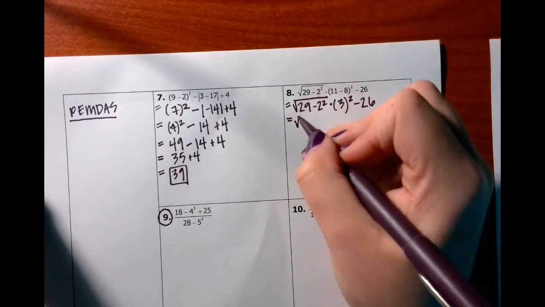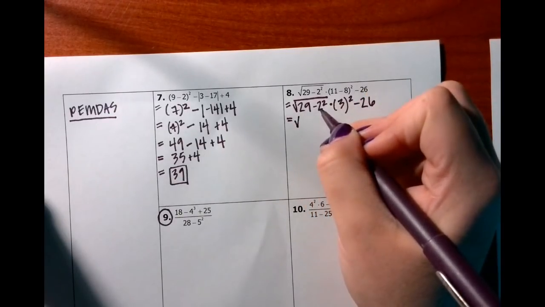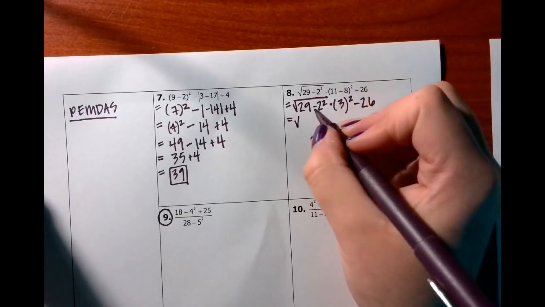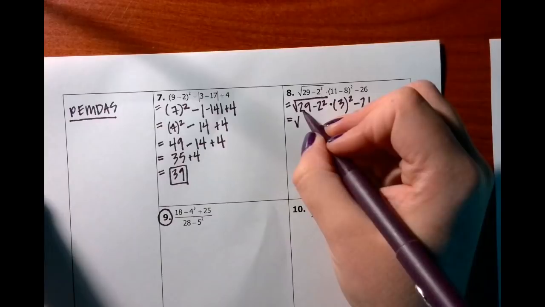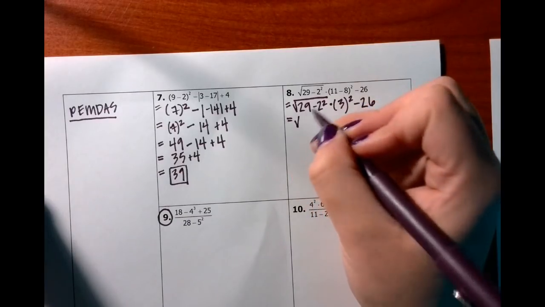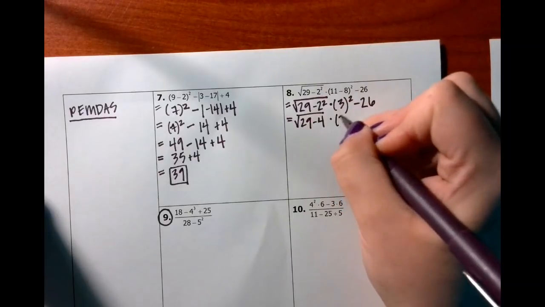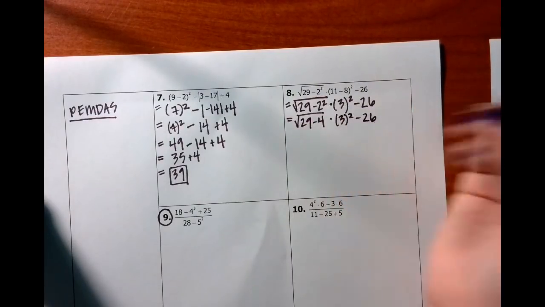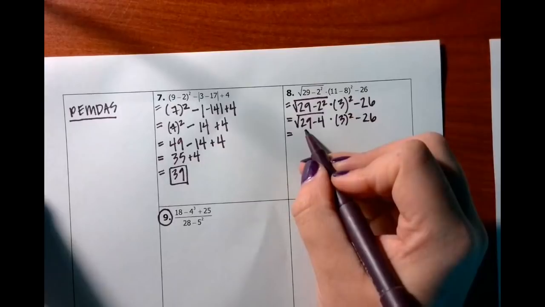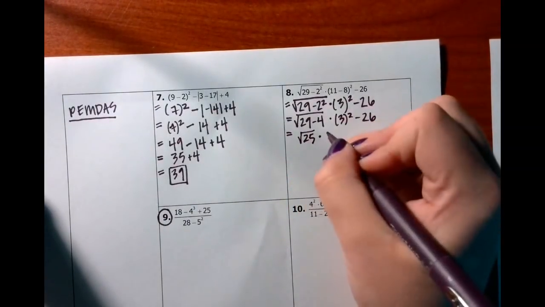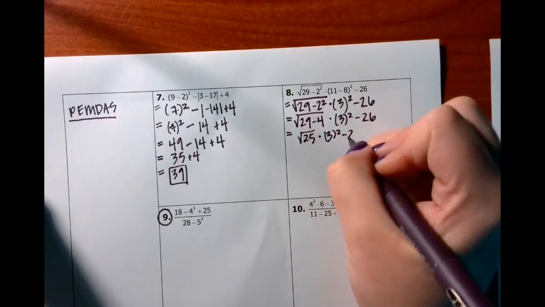So the first thing I'm going to do is deal with what's under here. 29 minus 2 squared. Remember, underneath anything, including radicals or in parentheses, PEMDAS starts over. So I'm not going to deal with this first. I'm going to deal with this 2 squared. So 29 minus 4 times 3 squared minus 26. 29 minus 4 is the square root of 25 times 3 squared minus 26.